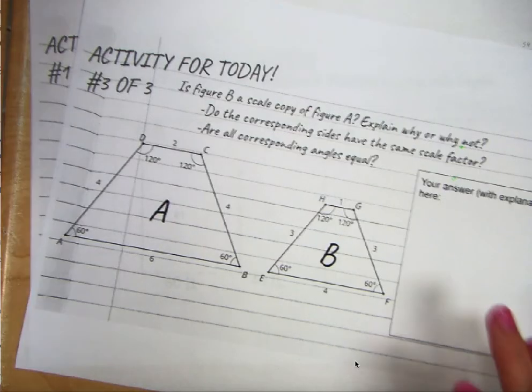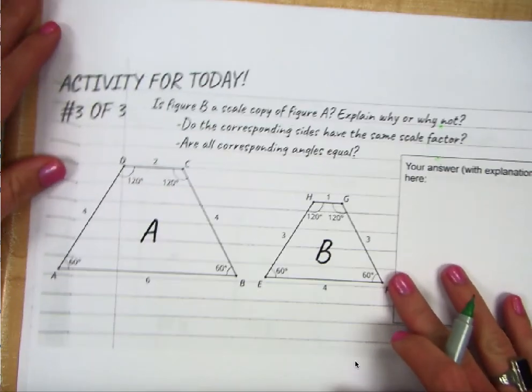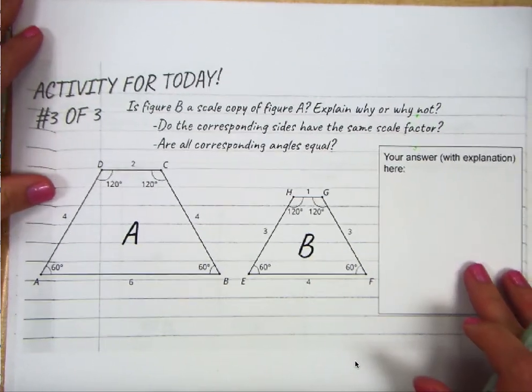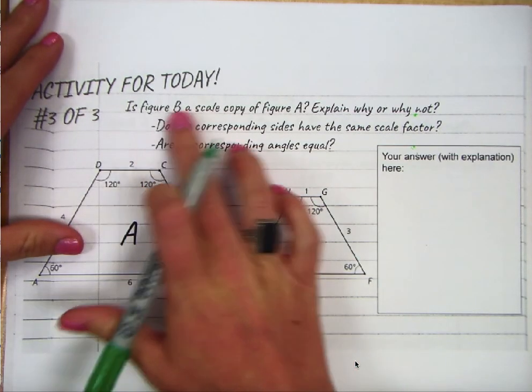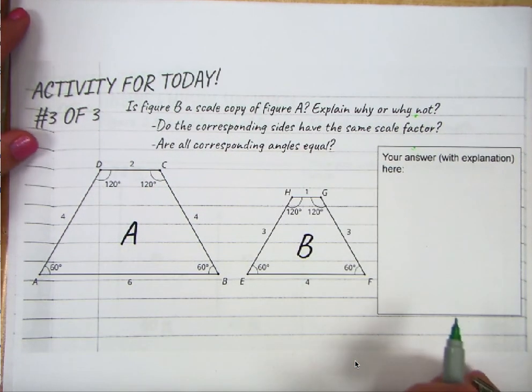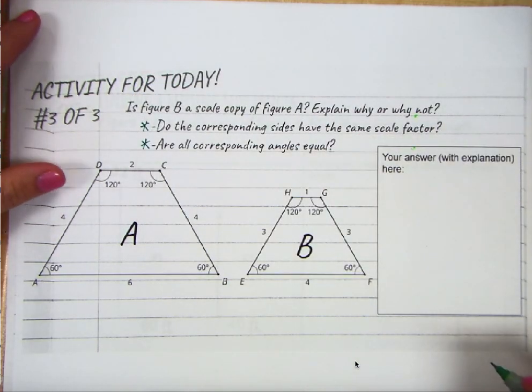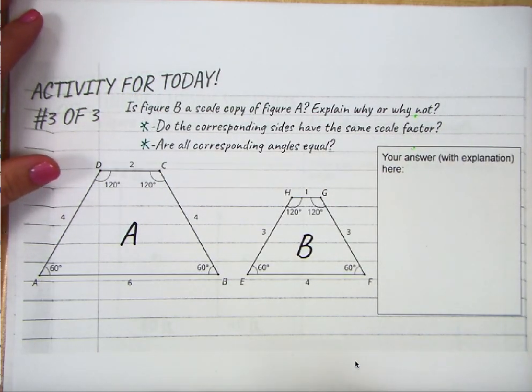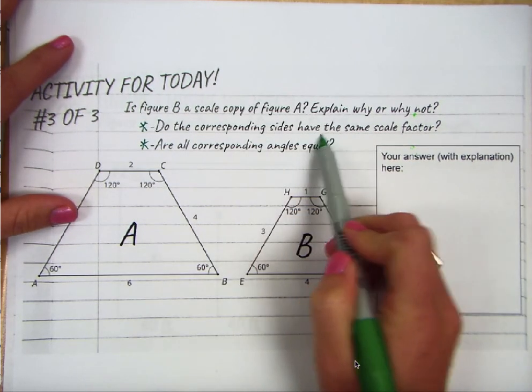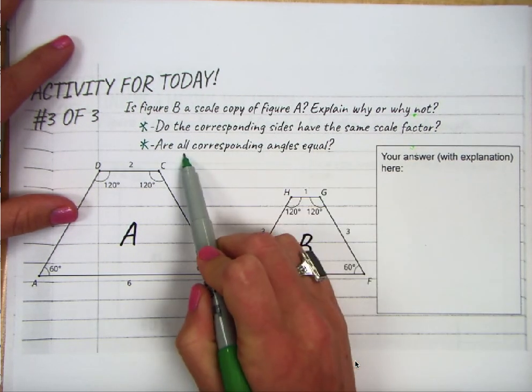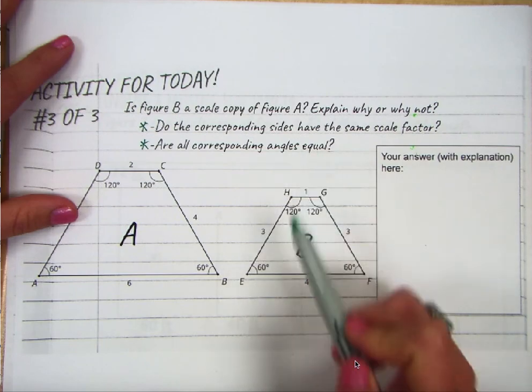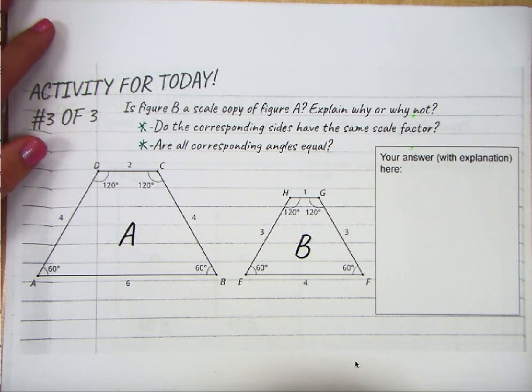Whoops. All right, let's do another example. Our second example, we're just trying to figure out, is figure B a scaled copy of figure A? Now, I've written these questions down for you, but these are not going to be in your quiz. You have to know the corresponding sides have the same scale factor, and all corresponding angles are equal. Those are two things that must be true for figures to be scaled copies.